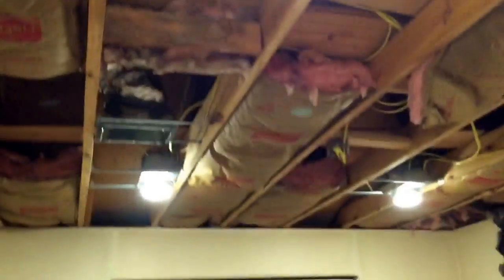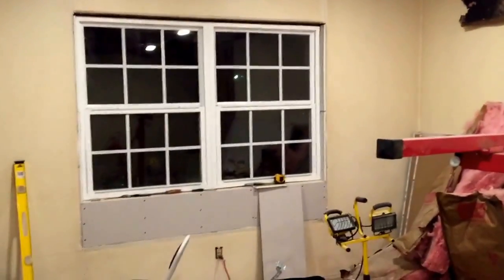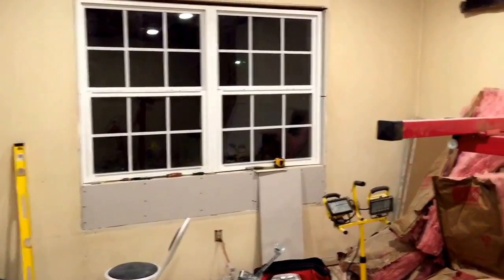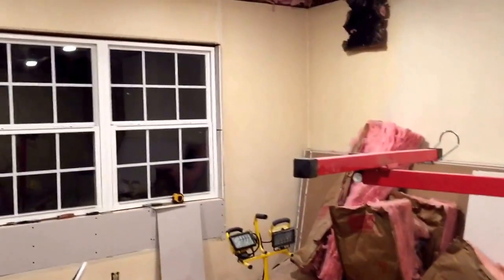As I told you before, I selected the 6 bulb combination, and yeah, it looks nice. It's bright. It's not ridiculously bright, but you'll have the option of having nice bright light when you need it.